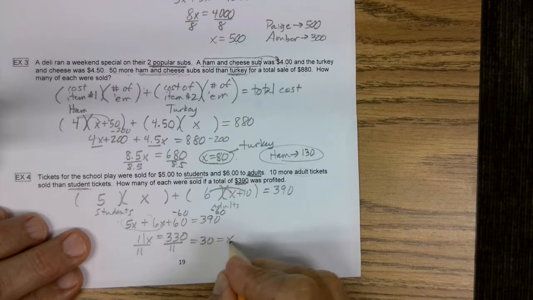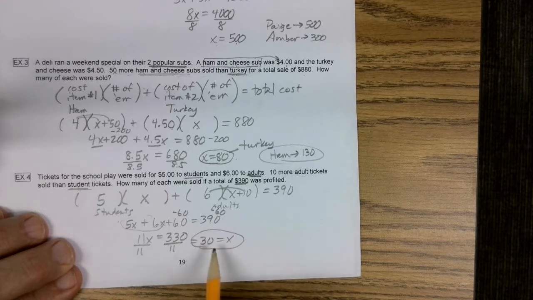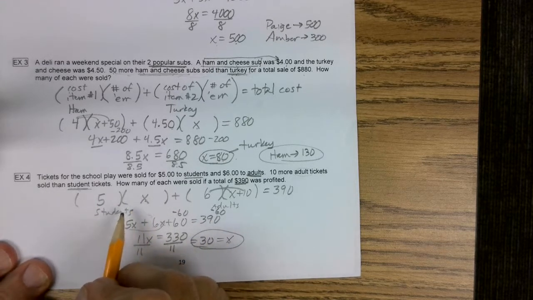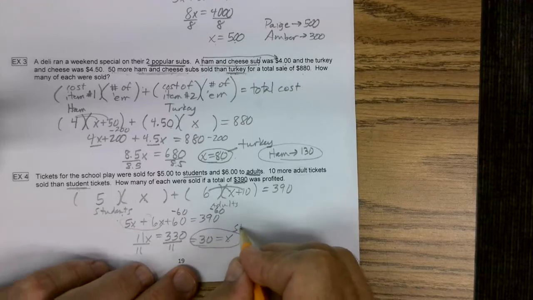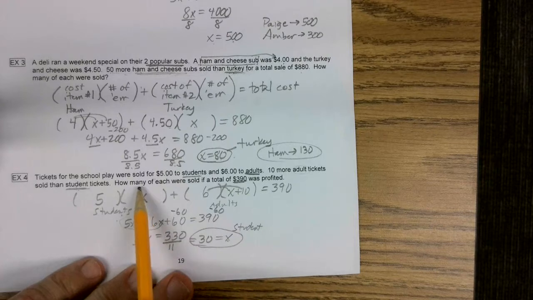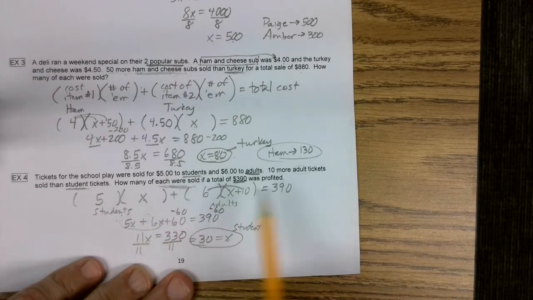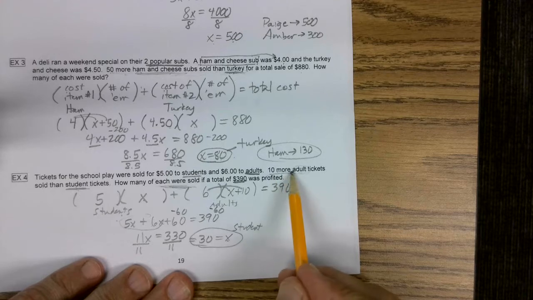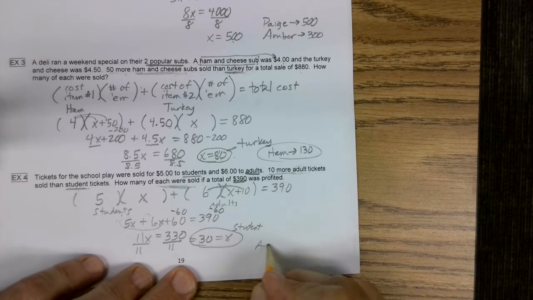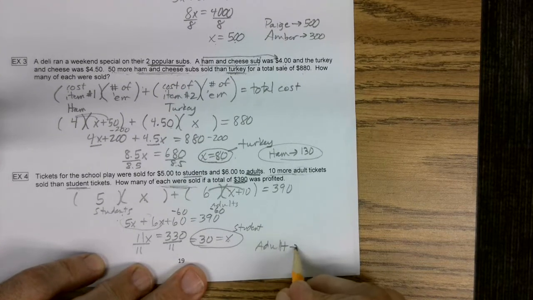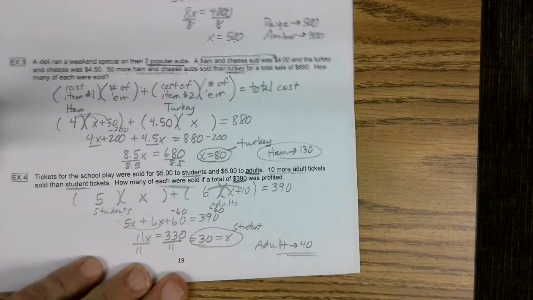But do not lose track of what it is you found. You found x. What's x? Well, it's right here. What's that? It's the number of student tickets. So I'm going to label that. Student tickets. It says how many of each were sold? Well, right here it says 10 more adult tickets were sold than students. So all I got to do is add 10. Adult would be 40 tickets. Okay.